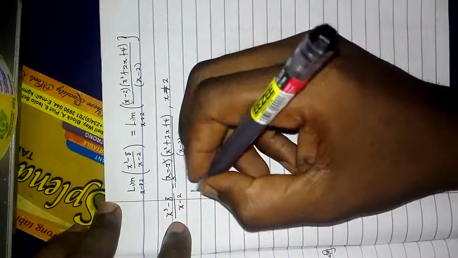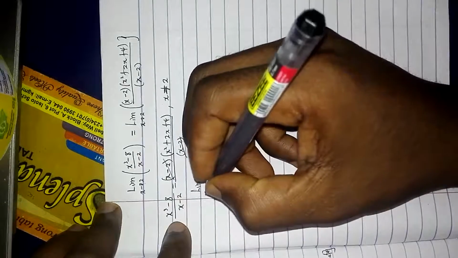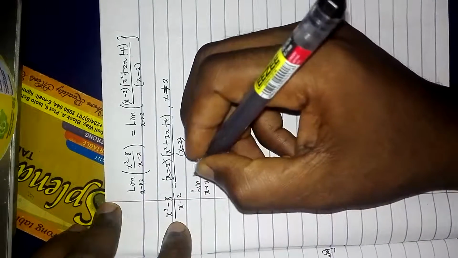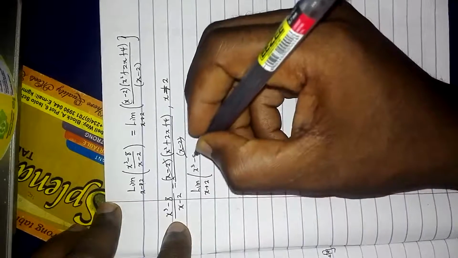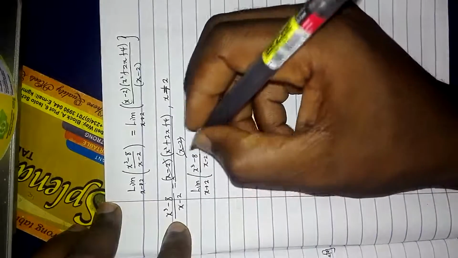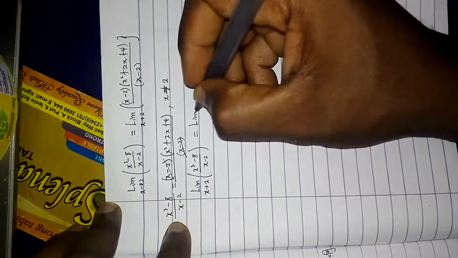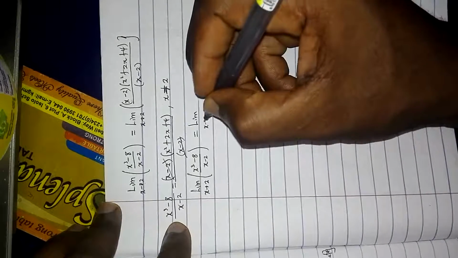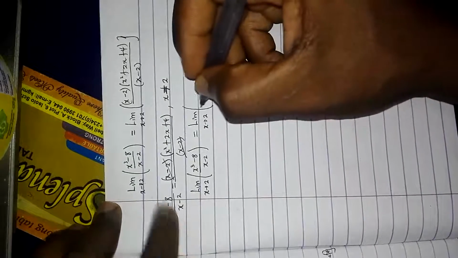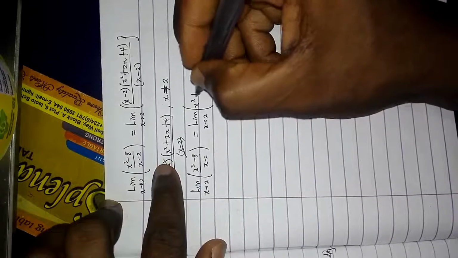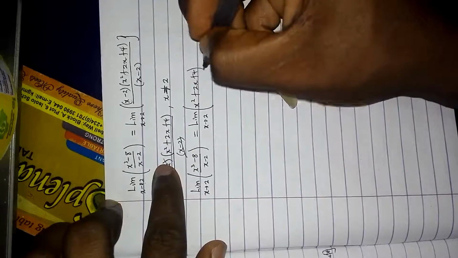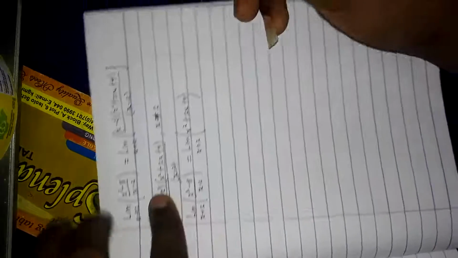So because of that, we say that the limit as x approaches 2 of x cubed minus 8 all over x minus 2 is simply equal to the limit as x approaches 2 of this polynomial, which is x squared plus 2x plus 4. So we are good to go. So we now have a polynomial now.